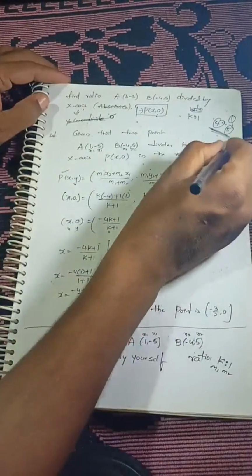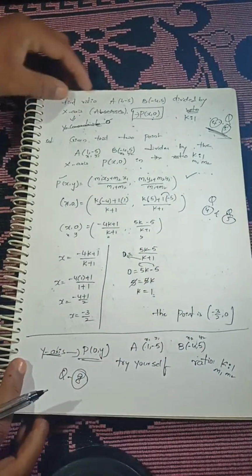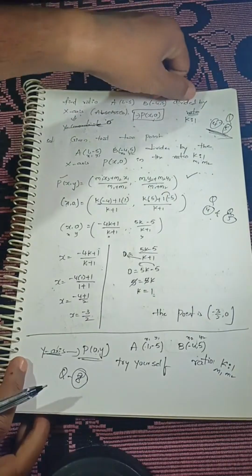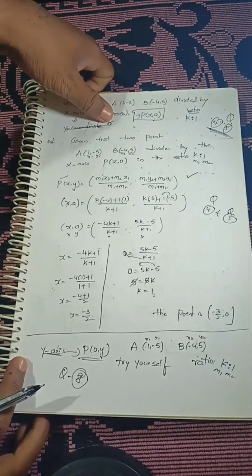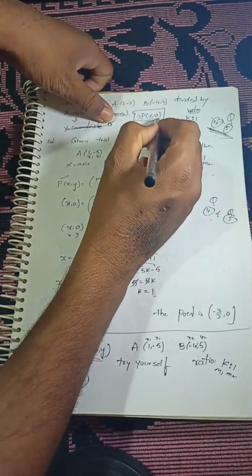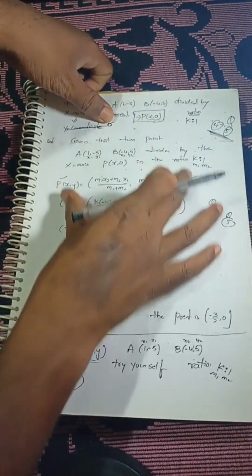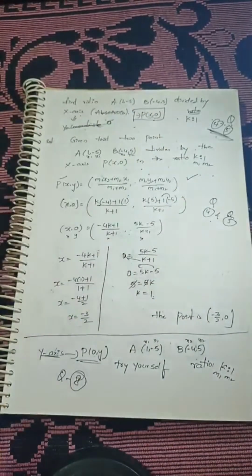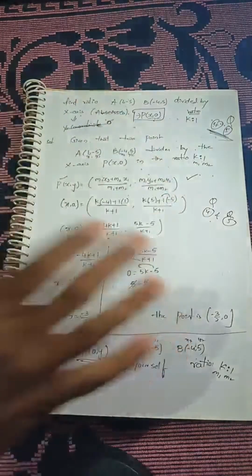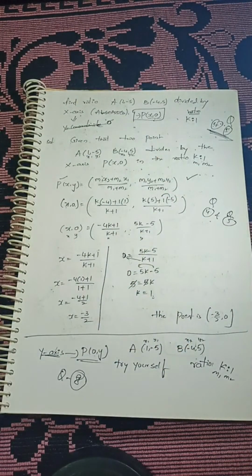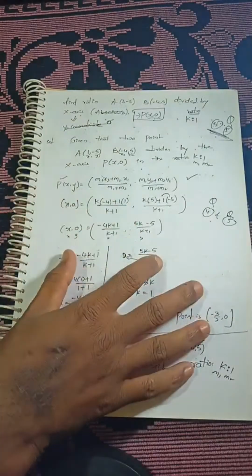See, question number 4 and question number 5 will depend upon this. 2 points are given, dividing by the x-axis. X-axis means the y coordinate becomes 0. That means point P will become x comma 0. 4th and 5th, same method, same as how we did this problem. I am explaining one problem from my side, the remaining you can do by yourself. Okay, 4th and 5th problem.